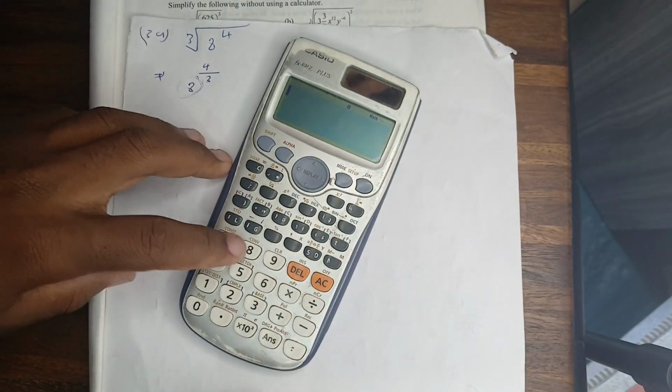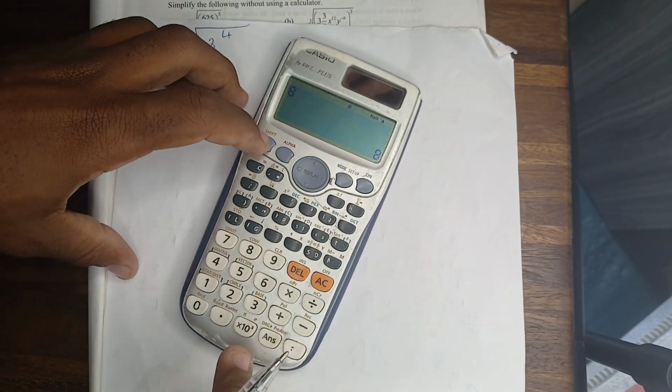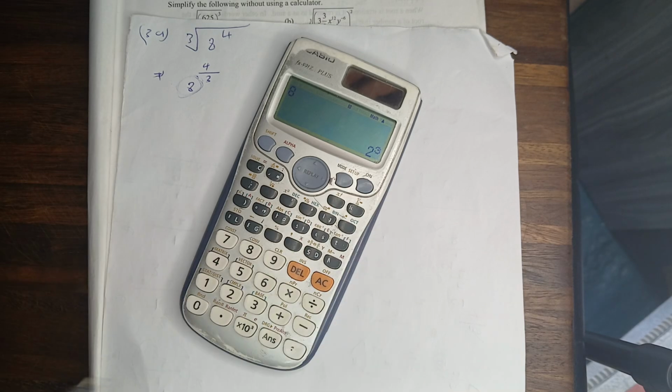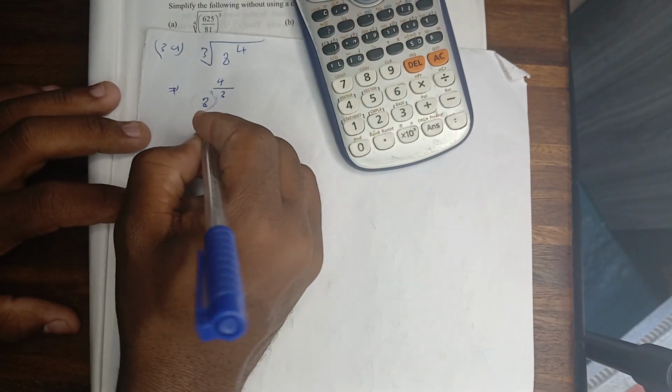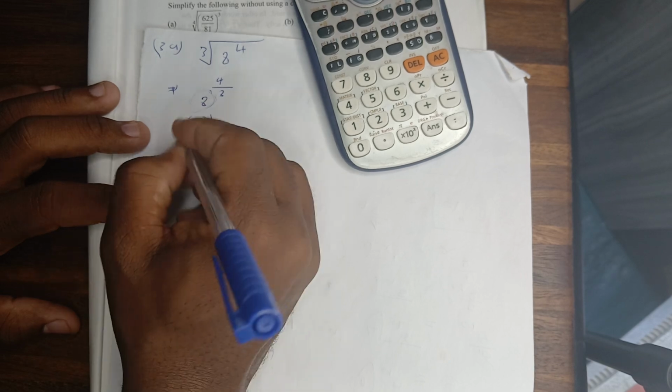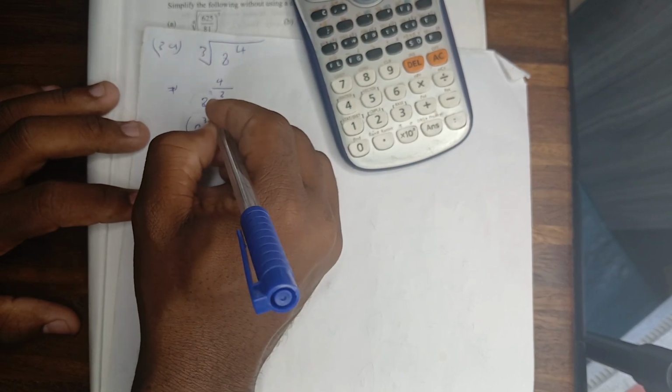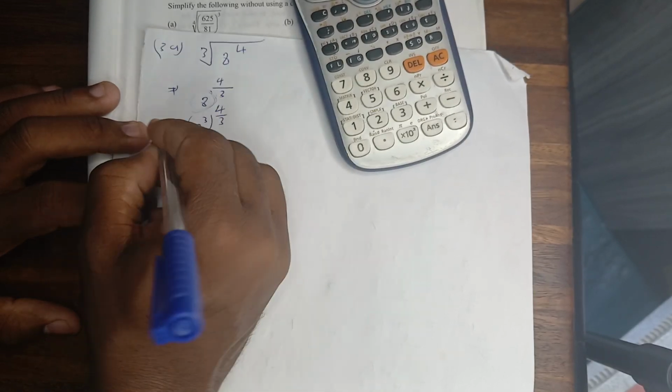Then from there, we're going to find the prime basis of 8. As we all know, 8 equals 2 to the exponent 3. It's going to be open bracket, 2 to the exponent 3, close bracket, to the exponent 4 over 3, like this.